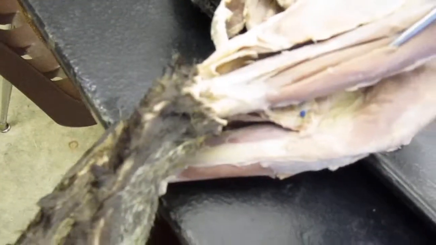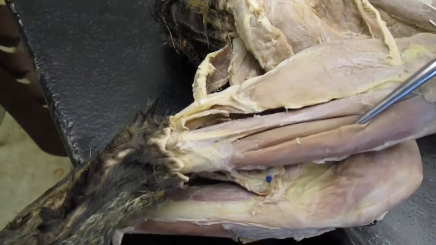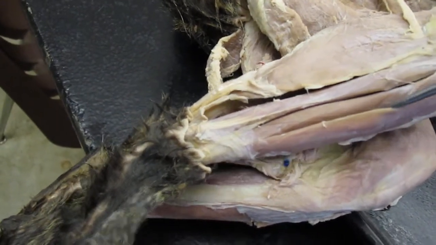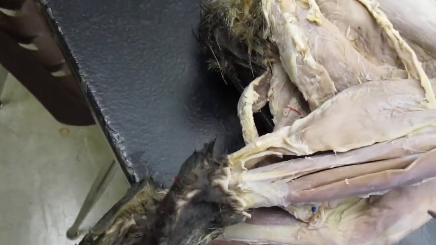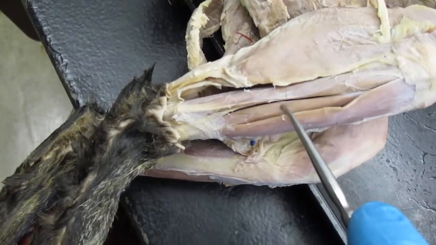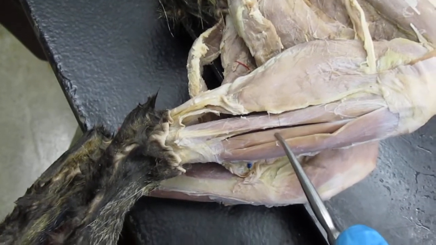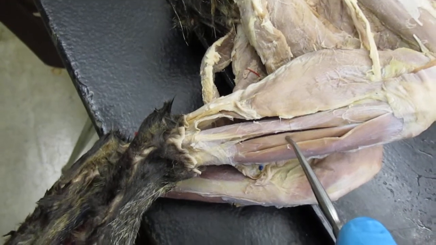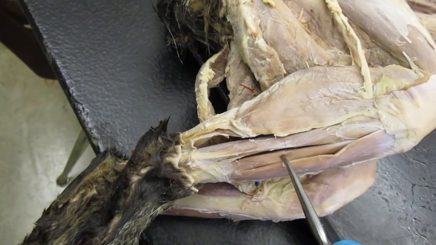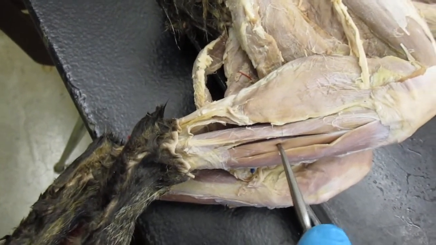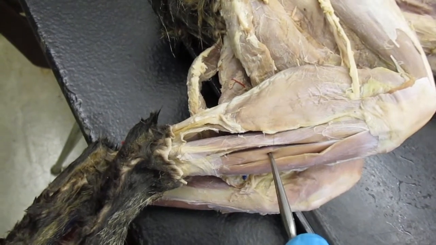So this one right here is your tibialis anterior. This one right here, right next to it, is the extensor digitorum longus. Extensor digitorum longus on the lateral side.